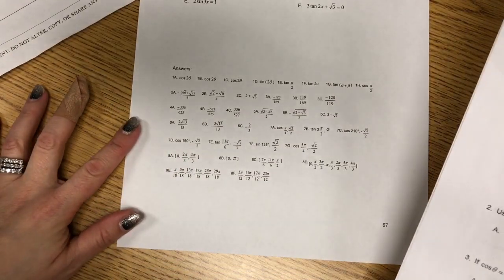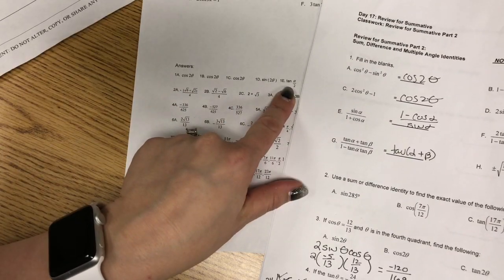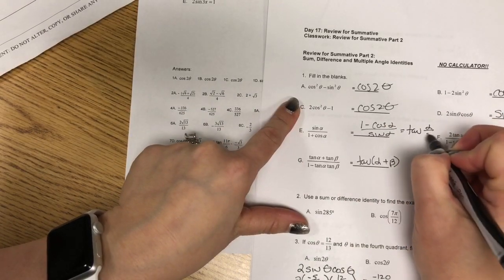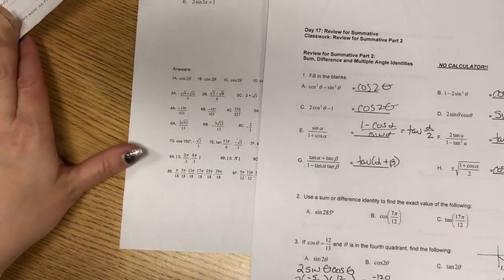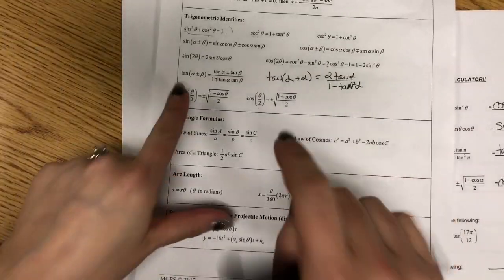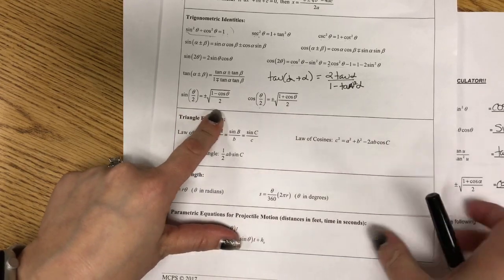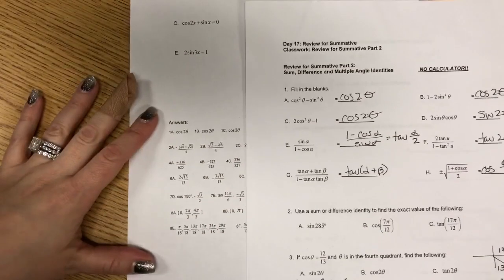Oh, that was silly. Why didn't I do that for 1e? Tangent of alpha over 2. So that's not, oh, sine divided by cosine, Miss Weiss. If I do sine divided by cosine, we would get to here.